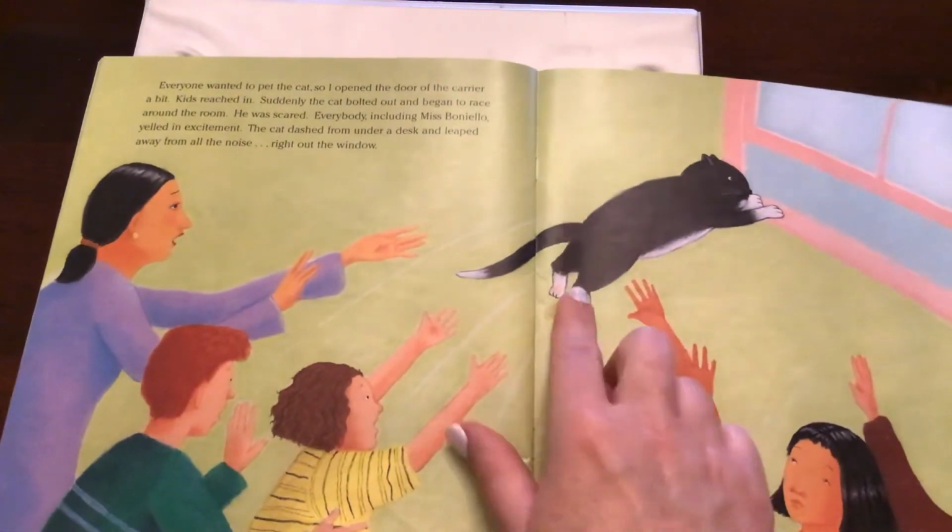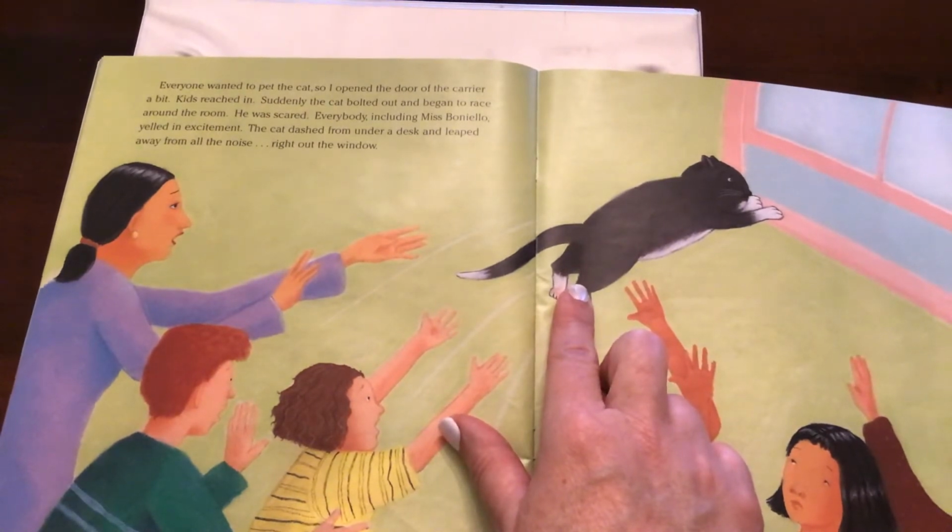Page 28. Check him out right here. We need to find the word bolted.